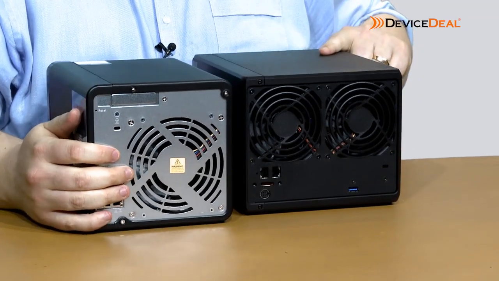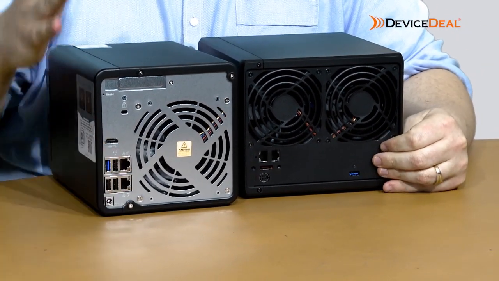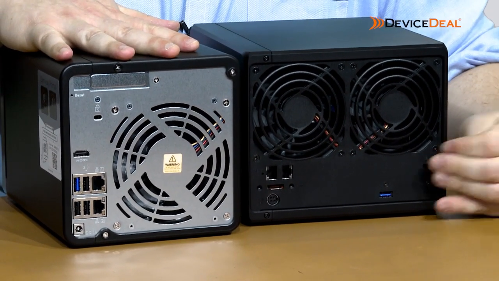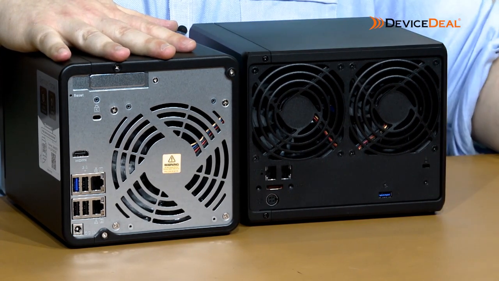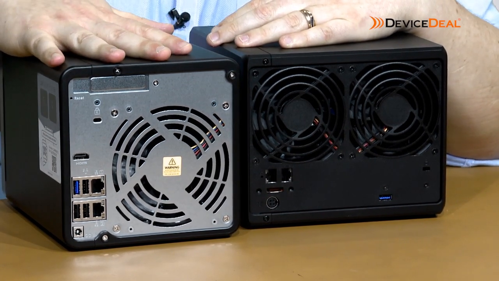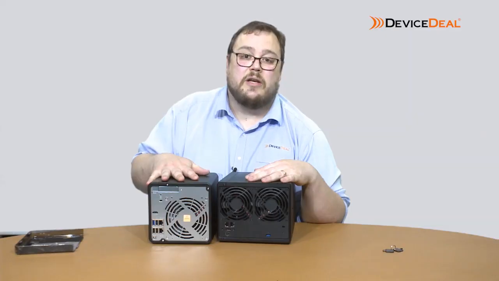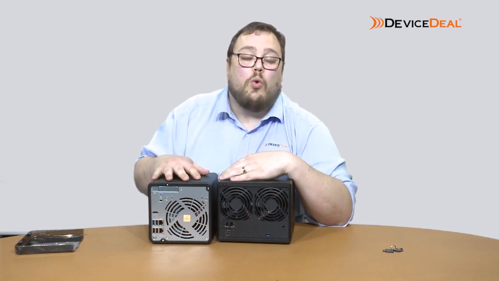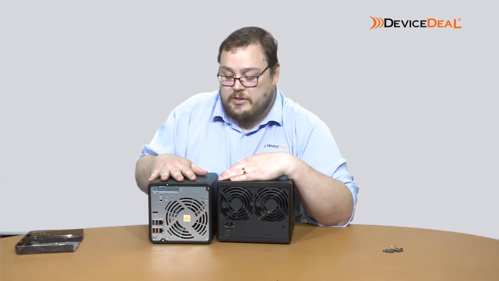So on the back of the QNAP device, we actually have 2 Ethernet ports. We have them on the Synology as well. The difference is the QNAP ports are 2.5 gig connectivity rather than single gigabit. So Synology are your single gigabit, QNAP up to 2.5 gigabit connection, which means that if you've got a capable network switch, or if you're connecting straight into a PC or a device that's already got more than a single gigabit connection, you're going to get a lot of throughput through these connections.